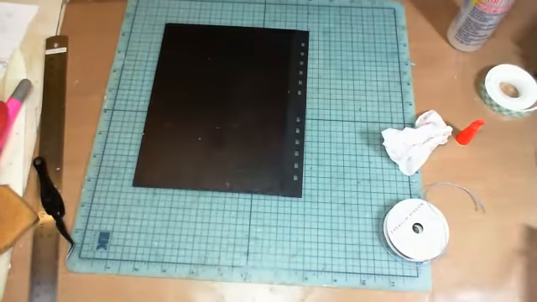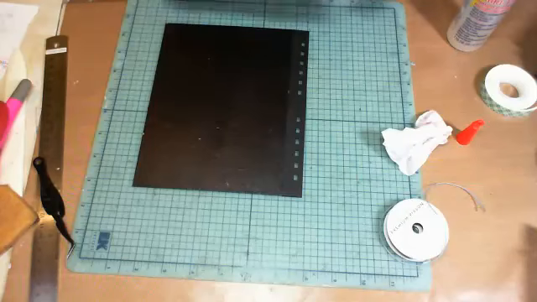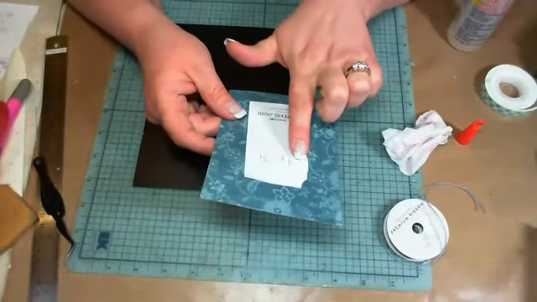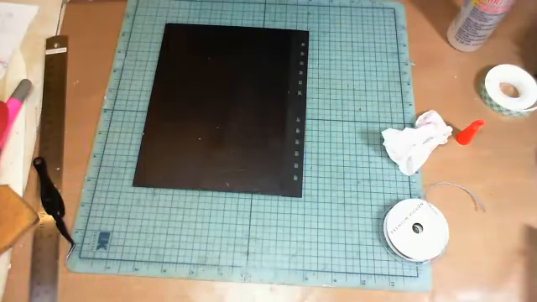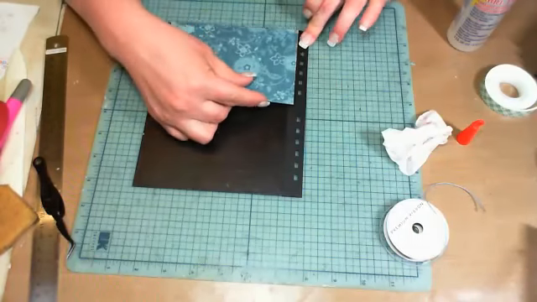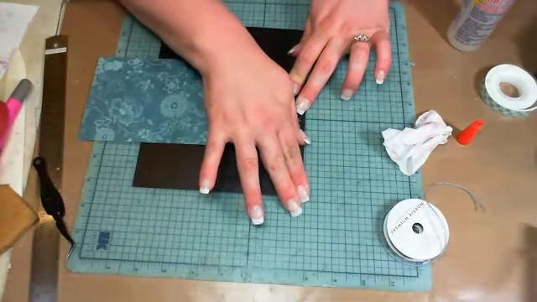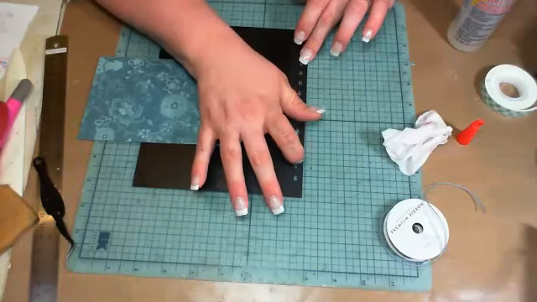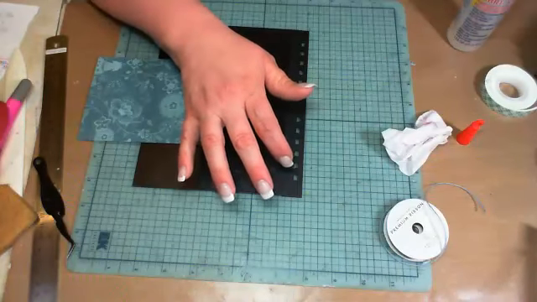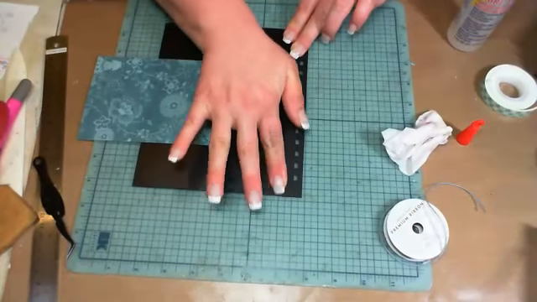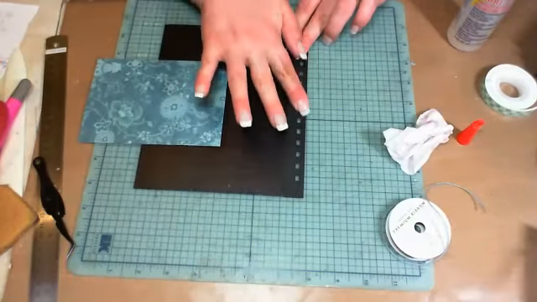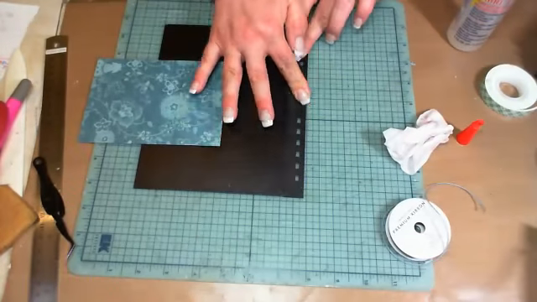And I'm going to put my pocket on. And the pocket is cut at 4 inches by 5 3/4 inches. You could put matte medium on it, but it doesn't need it. It'll hold because it's doubled cardstock. And it's just as strong as your interior pages. And it's doubled, so it's a little thicker.